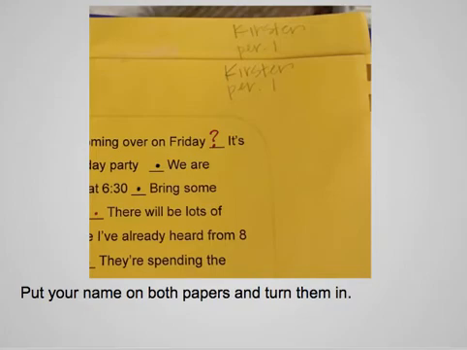Put your name on both papers and turn them in. If you have used glue or scissors, make sure they are returned to the caddy. And also, everyone will need to make sure their markers are back in the caddy as well.